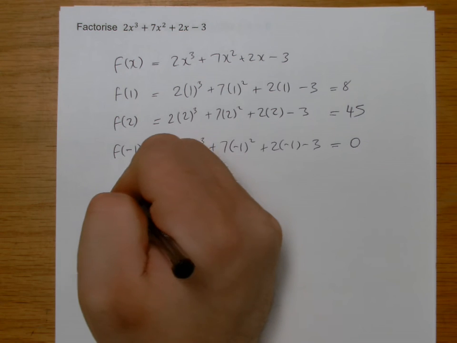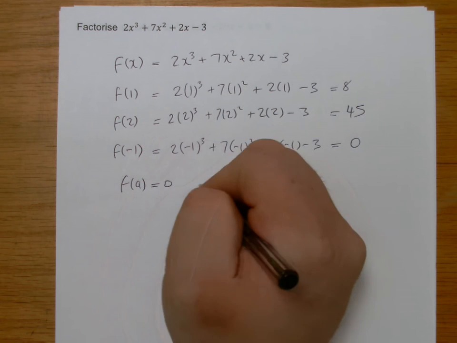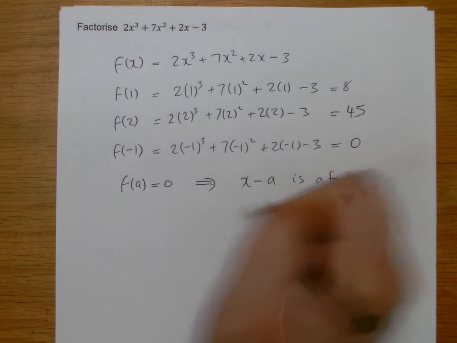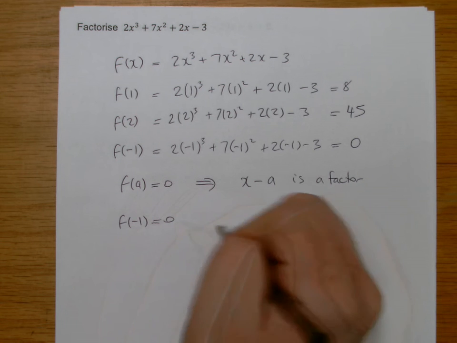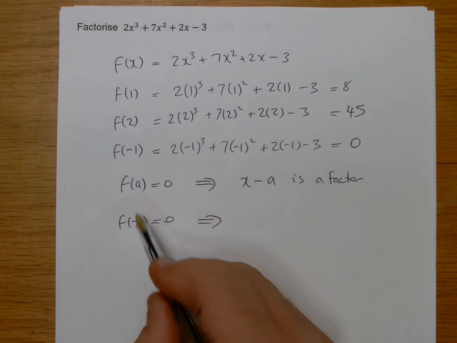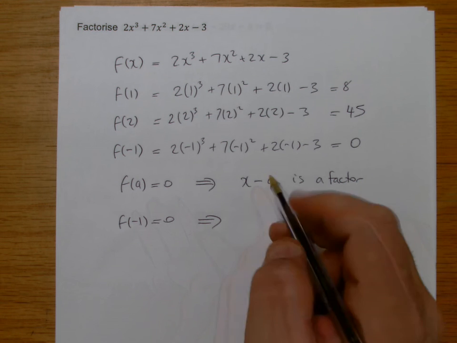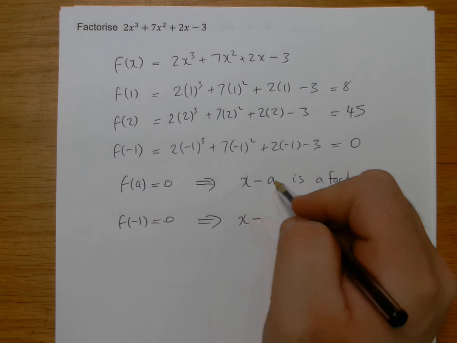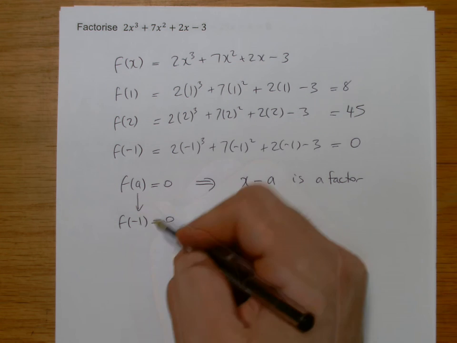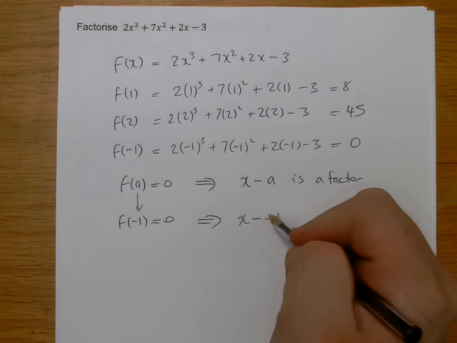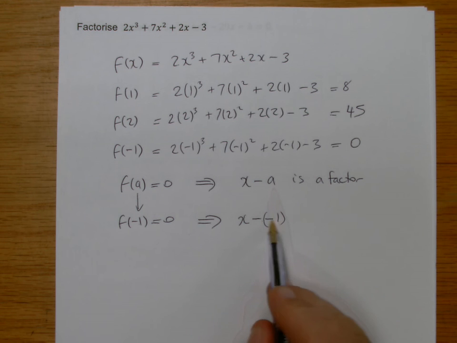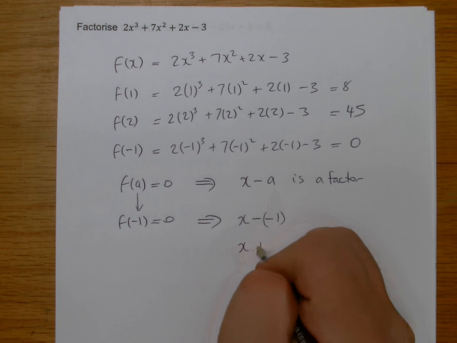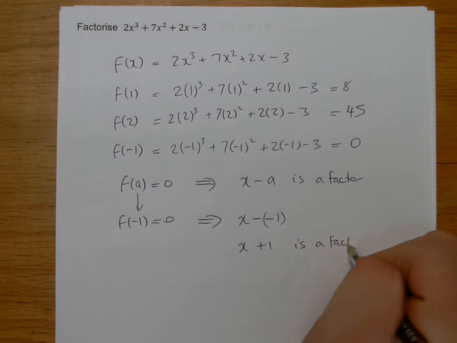So remember the rule then. If f of a equals 0, then x minus a is a factor. Now, in this case, I've got f of minus 1 is equal to 0. So if you think about it now, a is minus 1. So look at this here, I've got x minus a. So x minus, now bear in mind a is equal to minus 1, so put that there. So we have this will be a factor. Now of course, you've got 2 minuses, so this becomes a plus. So x plus 1 is a factor.